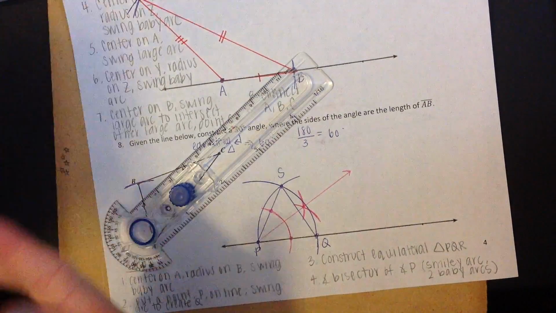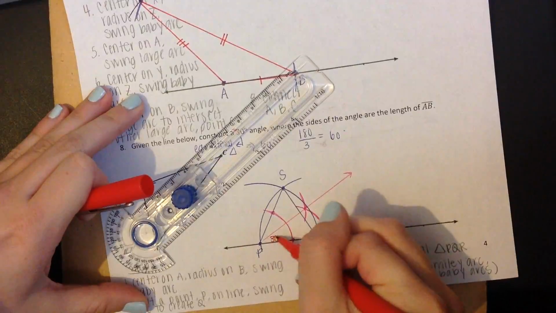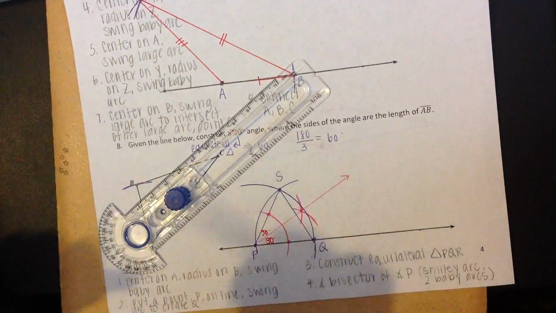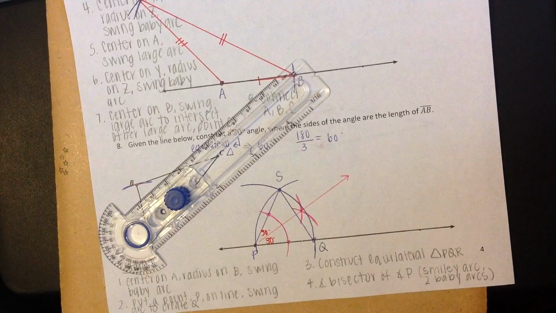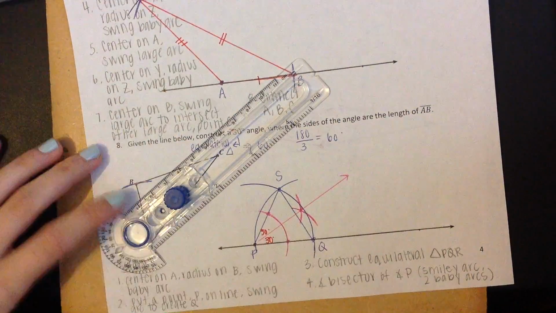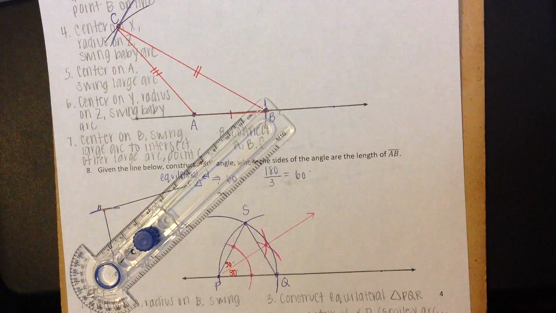So now we have our 30-degree angles here and here, because remember again we took 60 and we cut it in half. So that's it for these constructions. Again, some of these have been on the Common Core exams, other ones have not been, but I can predict that they might be at some point in our lives.